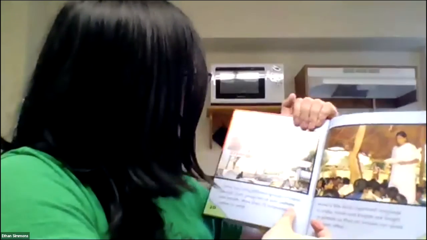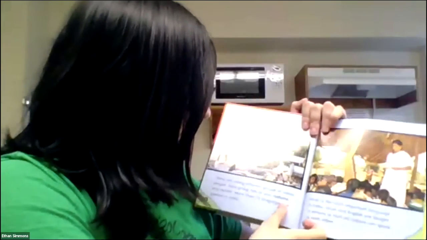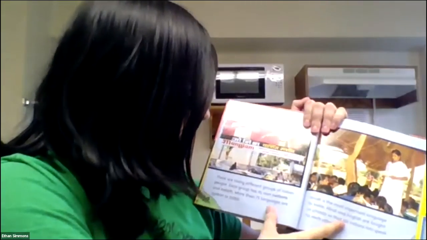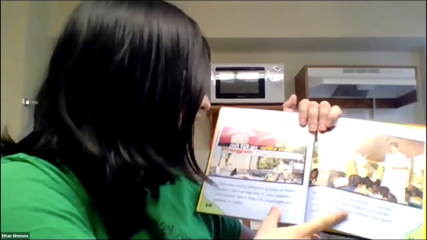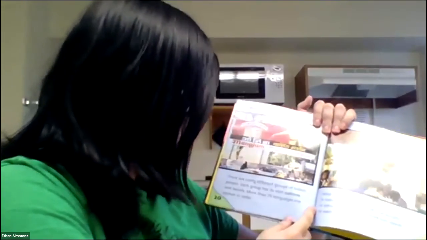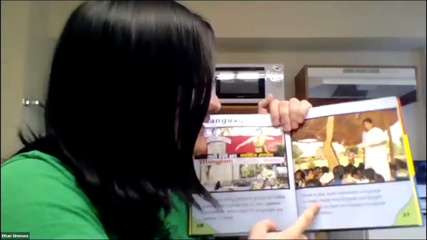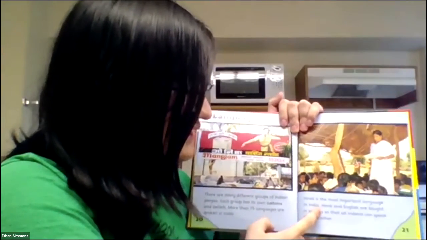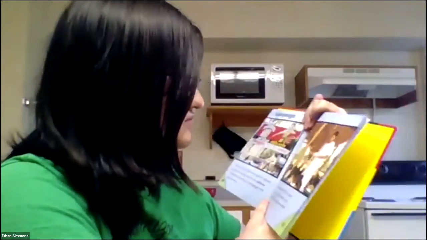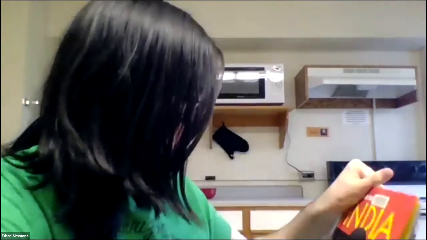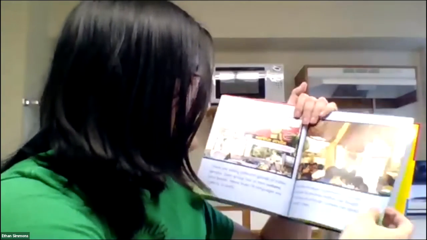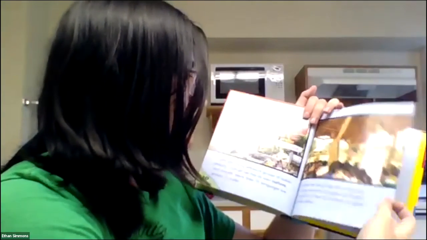So cargo might be food, or it might be parts for a machine, or any different kind of thing. Language. There are many different groups of Indian people. Each group has its own customs and beliefs. More than 75 languages are spoken in India. Hindi is the most important language in India. Or it's the most spoken language. Important kind of probably just this person's opinion. Hindi and English are taught in schools so that all Indians can speak to each other.